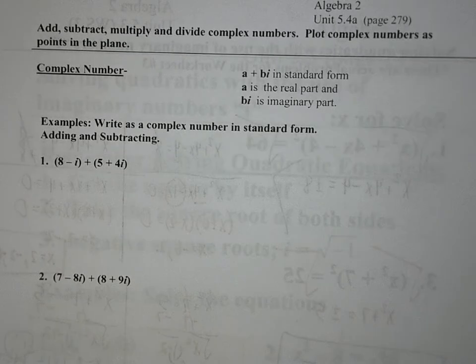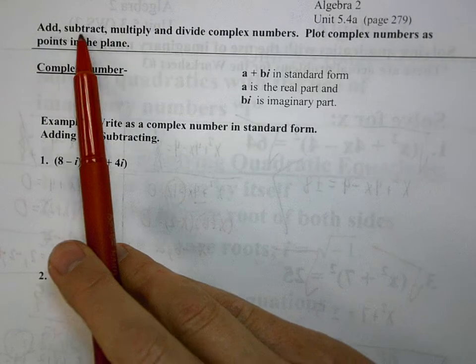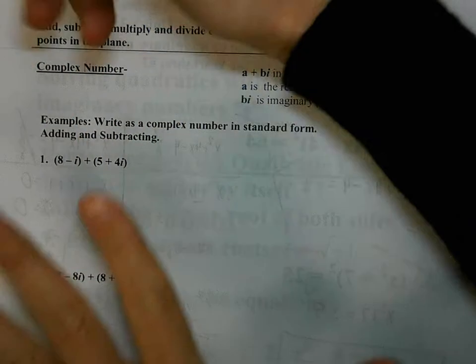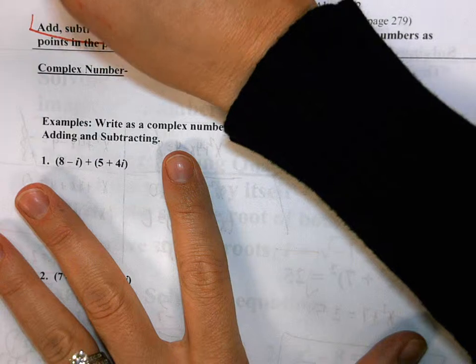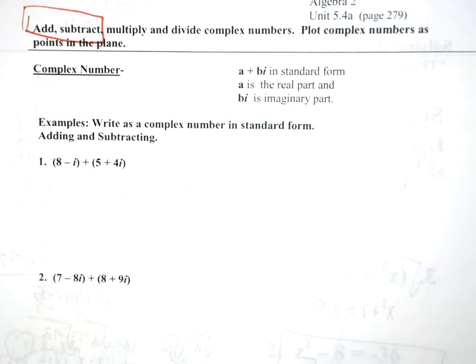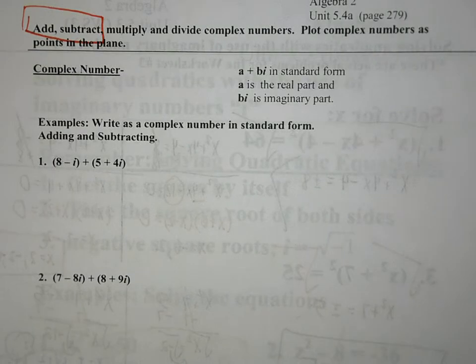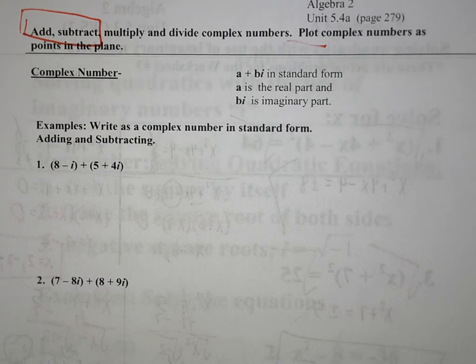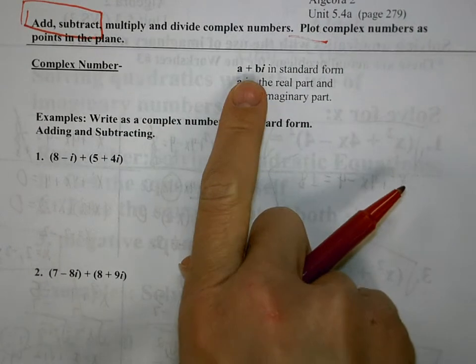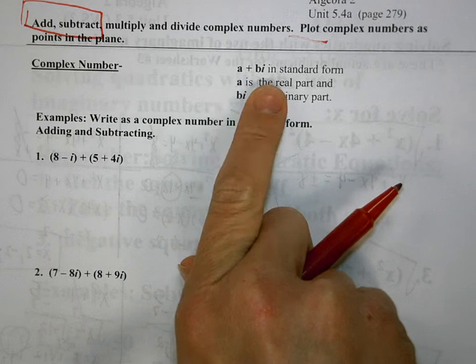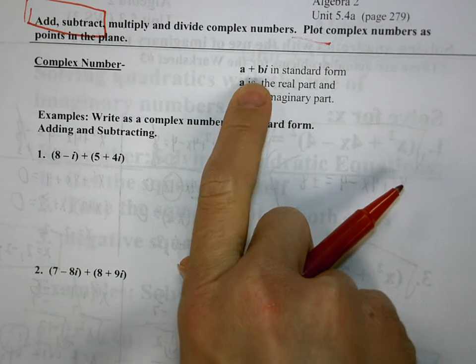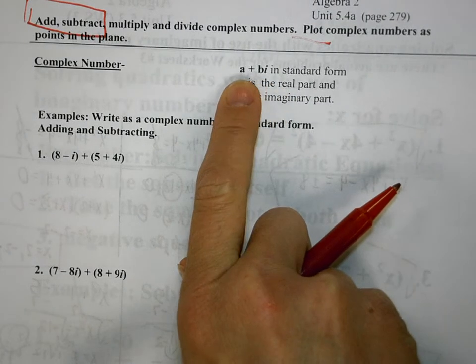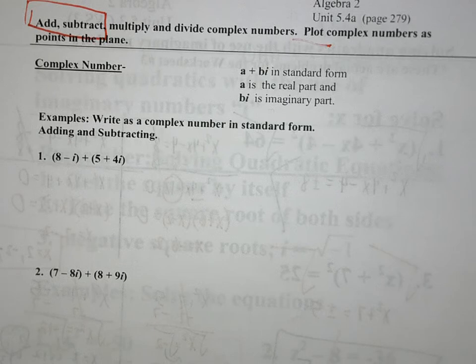All right, so 5.4a. We're going to be doing B later on in this unit, but in 5.4a you're going to talk about adding, subtracting, and multiplying. Dividing we'll talk about later. So right now we're just going to talk about adding and subtracting complex numbers and how to plot them. Whenever you're writing a complex number, you want your real part before your i. So this is standard form, a plus bi, meaning your real part and then your i part.